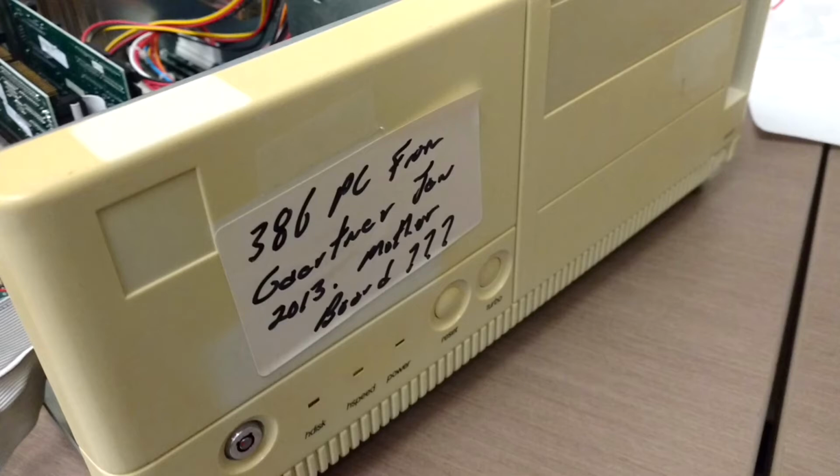Going a little bit older with this one, but not too old. You can actually see a sticker on the front that tells us a little bit of information. From what I glean, it's a 386 PC from something 2013, and a bunch of question marks on the motherboard. Be interesting to see if this one works.